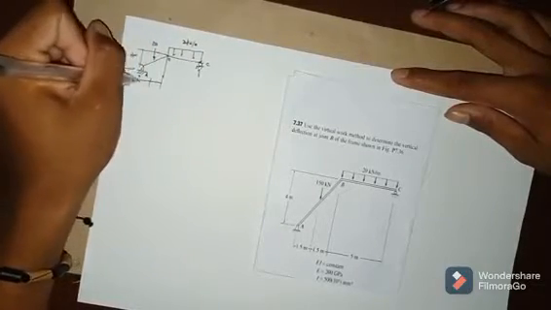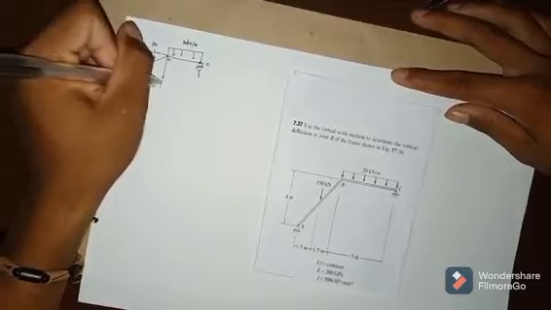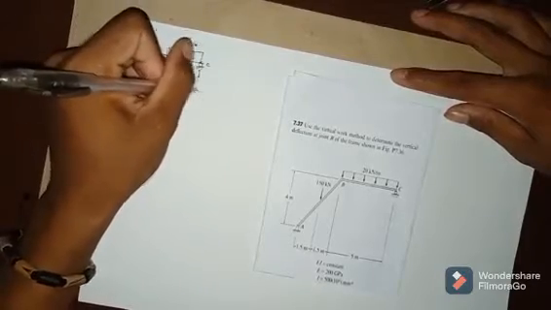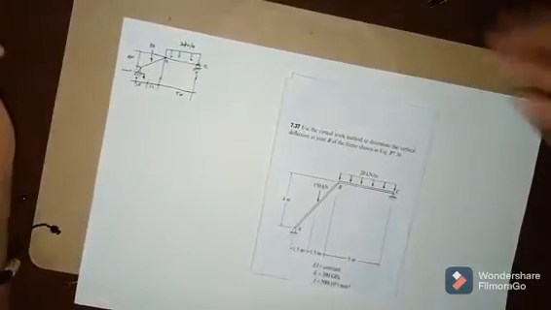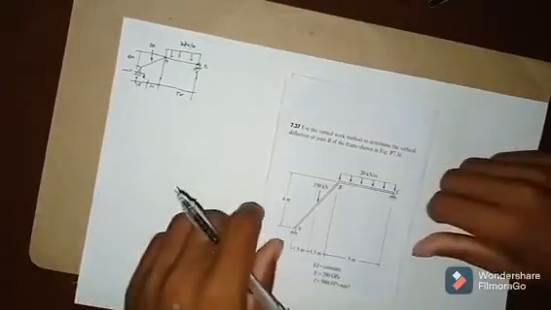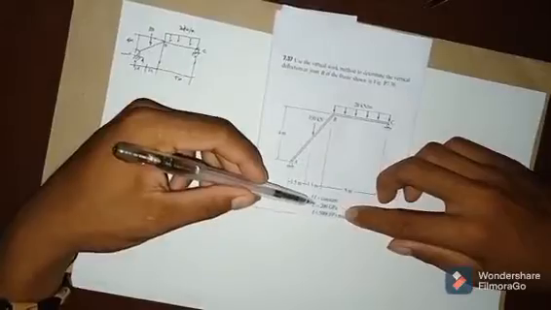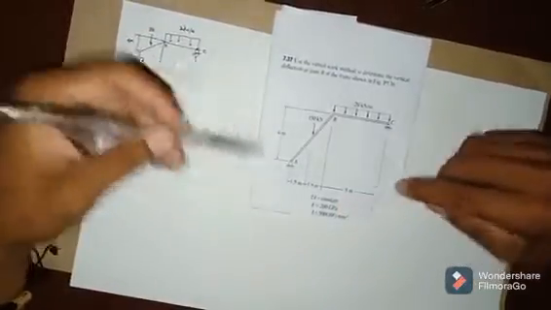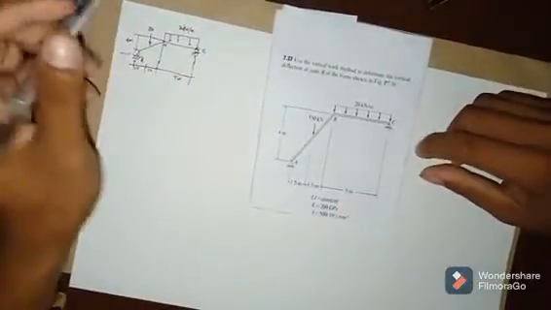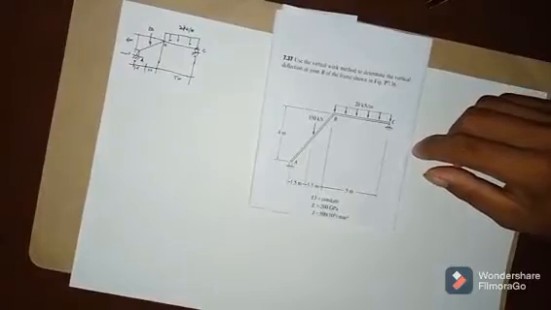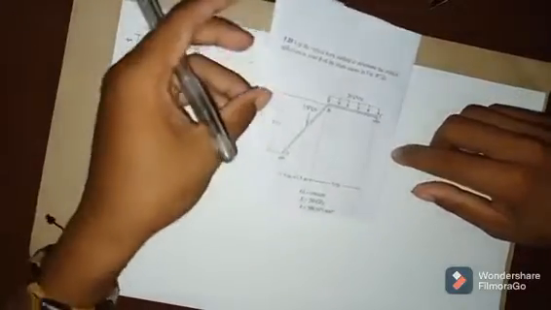So may distance na 1.5, and dito is 5 meter. So that's it. Constant yung EI natin, and then yung modulus of elasticity is 200 gigapascal, and yung inertia is 500 times 10 raised to 6 millimeter to the fourth.